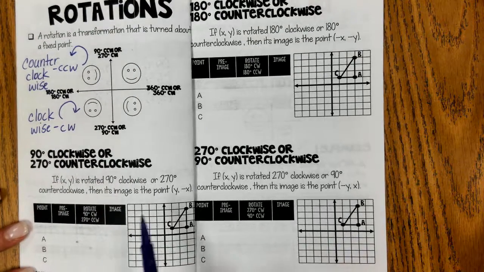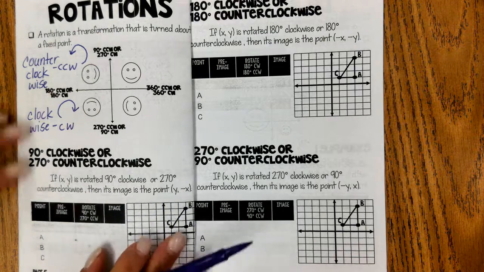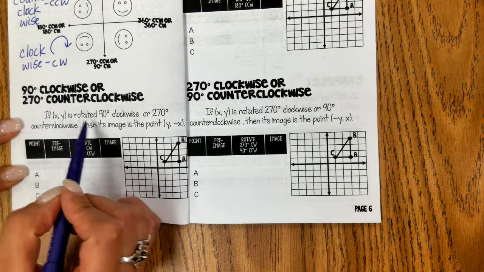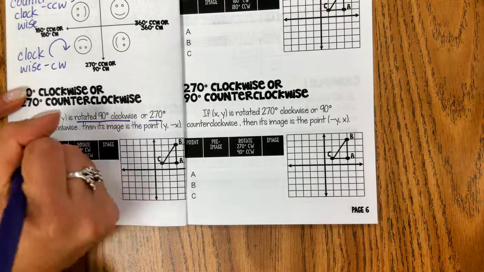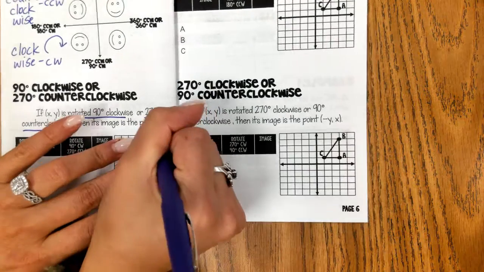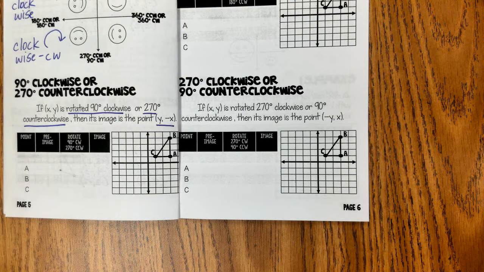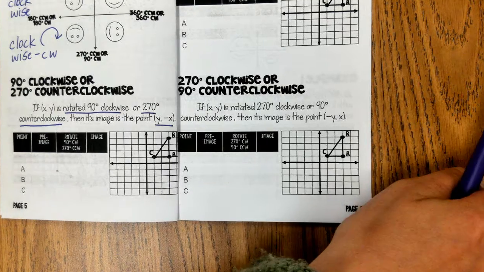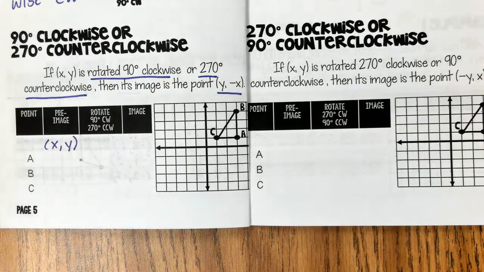Okay, so there's different ways to plot based on what you're rotating. So on the first example, it's telling me that we are rotating this point 90 degrees clockwise, which is the same as rotating it 270 degrees counterclockwise. So what you do is you take your points and you're going to just do the opposite of the x, and then you're also going to flip the x and the y values. So first thing you need to do is identify your points. So x, y. What is point A?